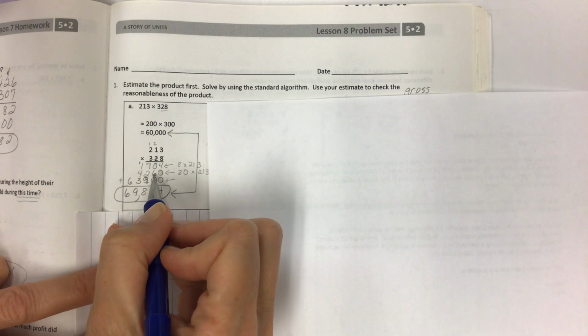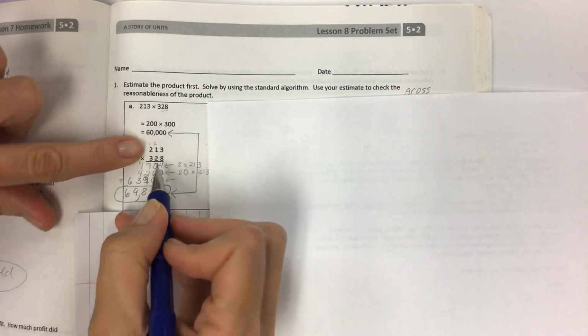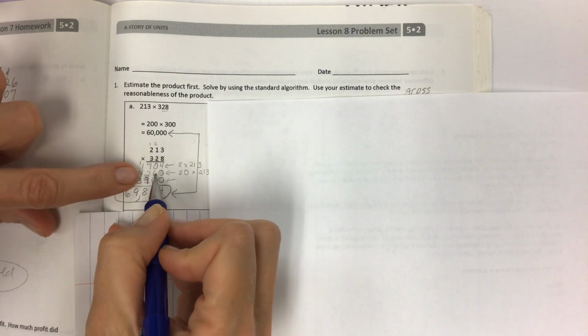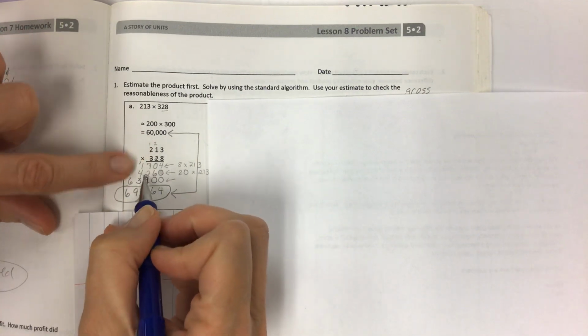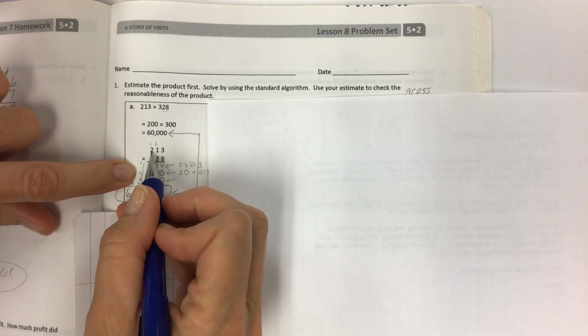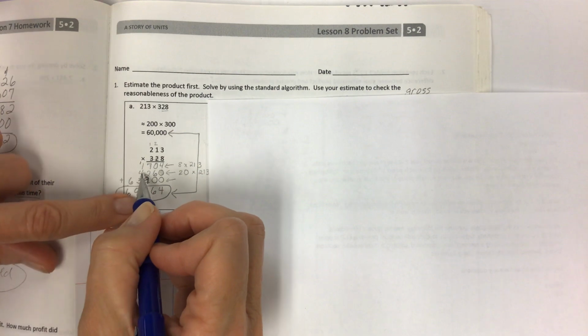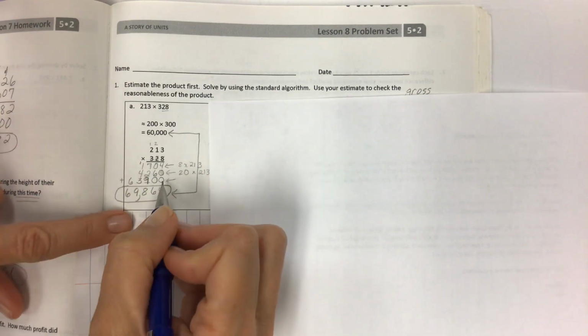2 times 3 is 6, or 20 times 3 is 60. 2 times 1 is 2. That's going to go out to the left because we're in the hundreds place. Then 2 times 2 is 4, and again, that's 2 tens times 2 hundreds is 4 thousands. So everything should work out into the proper place value positions.